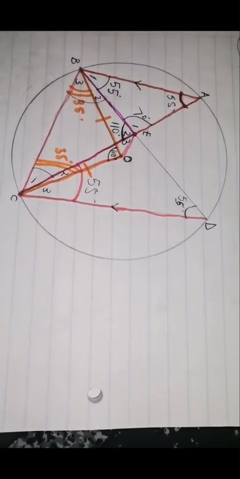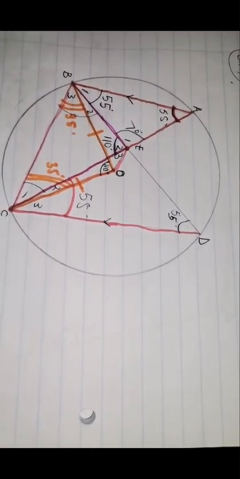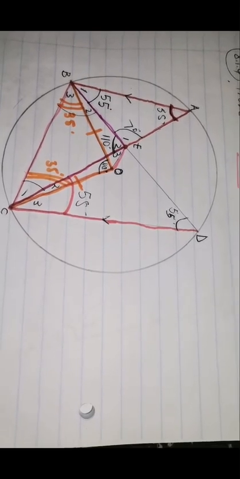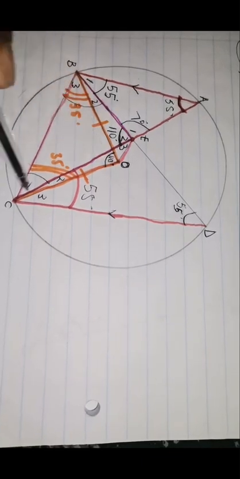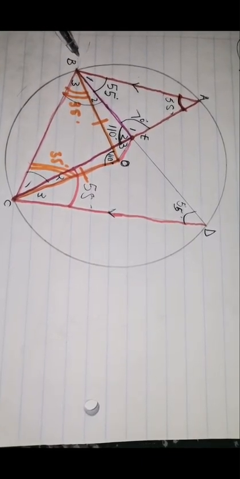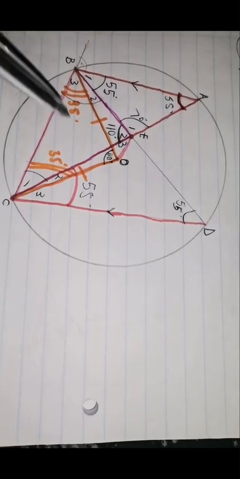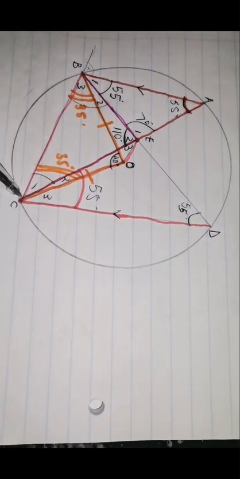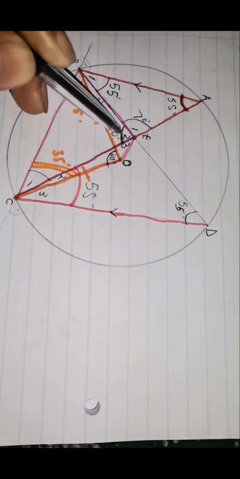Another way you can use is having an exterior angle equal to the opposite interior angle of a cyclic quadrilateral. Basically, when you have a cyclic quad, here's my cyclic quad, then I have an exterior angle here. This angle that is outside is going to be equal to the angle in the alternating segment. Basically, this angle is going to be equal to this angle, and another angle on this side is going to be equal to this angle here.